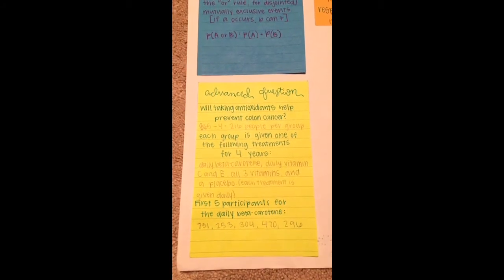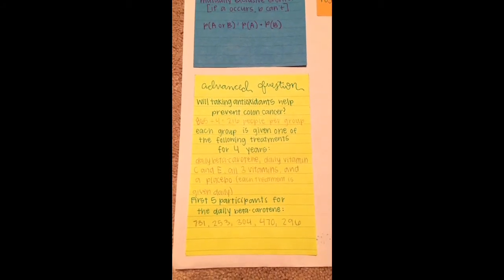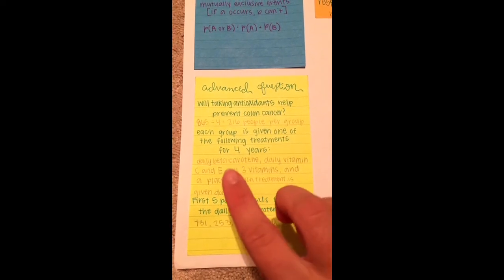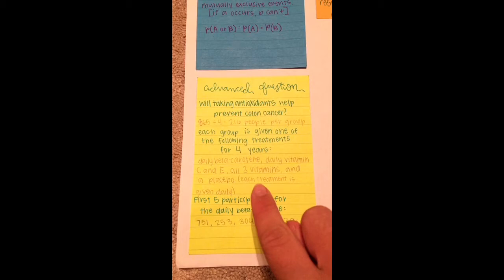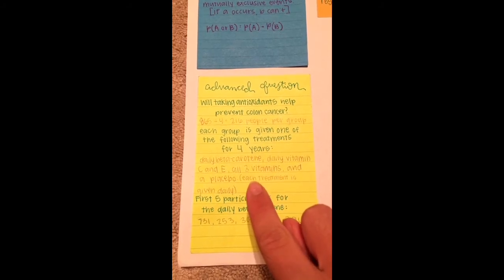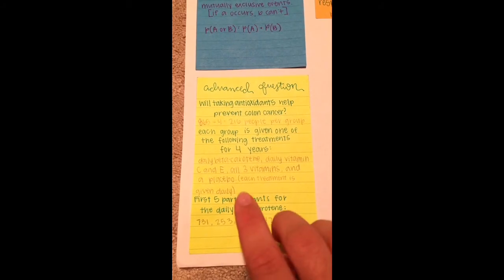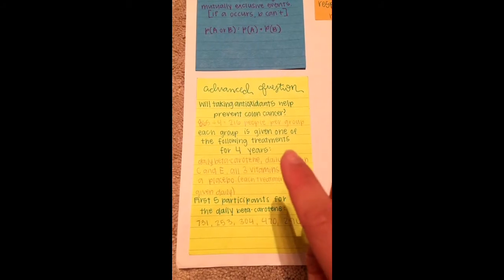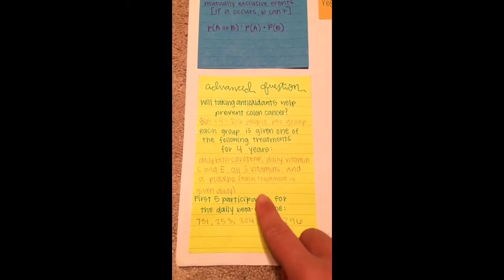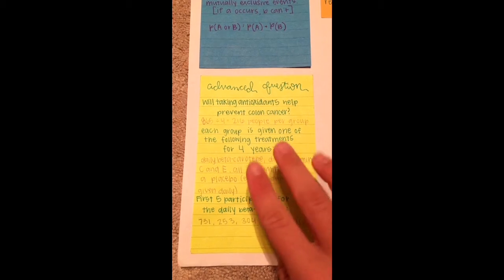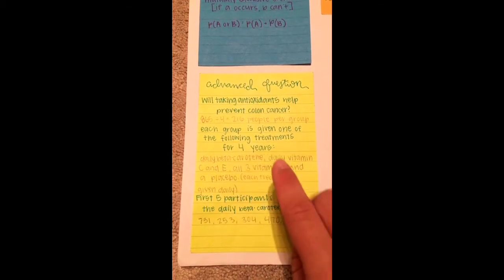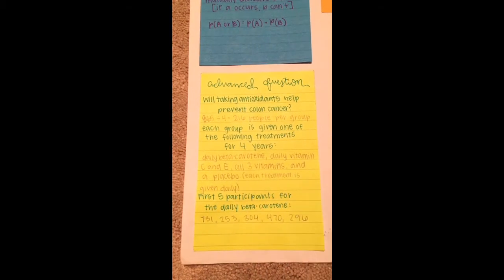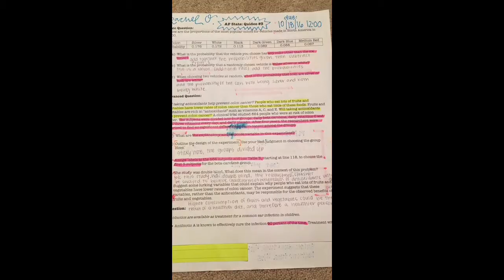And so that means that 216 people will be in each group. And each group is given one of these 4 treatments for 4 years every day. And then they are checked again at the end of the 4 years, to see if there's any correlation with the antioxidants and their rates of colon cancer.